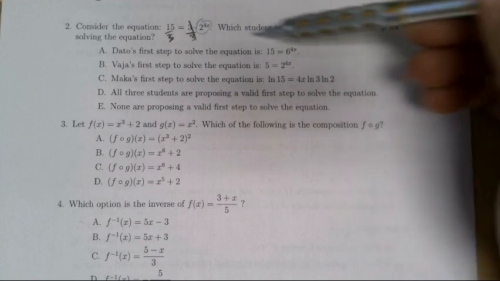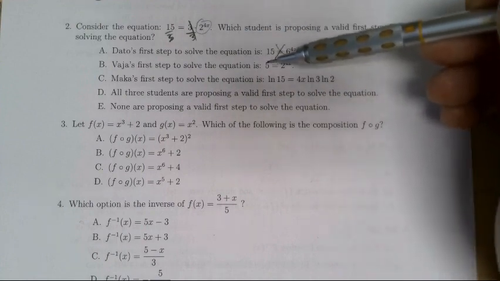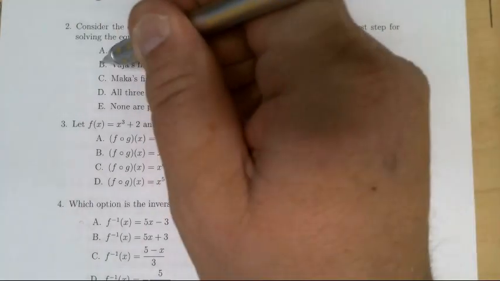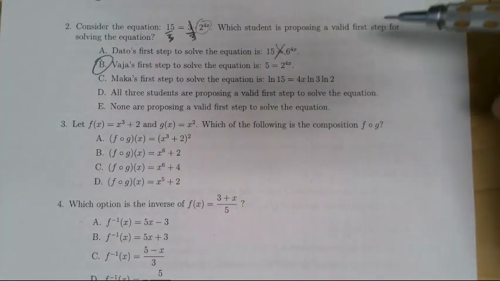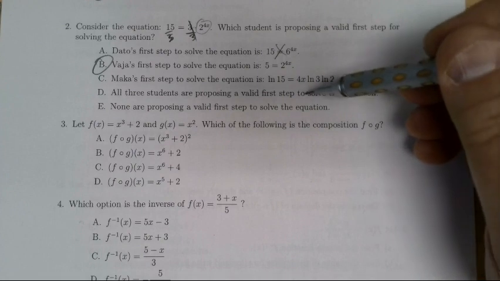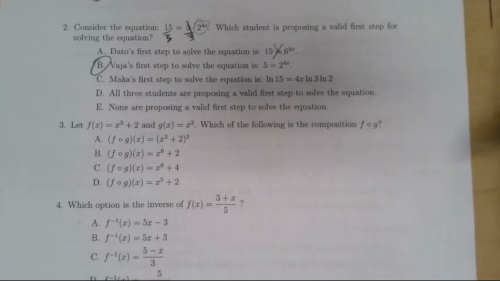This guy just multiplied the 3 and the 2. That's wrong. 5 equals, there it is, Vaja. I like that name, Vaja. Anyway, that's not right. That's not right. That's not right. Okay, cool.